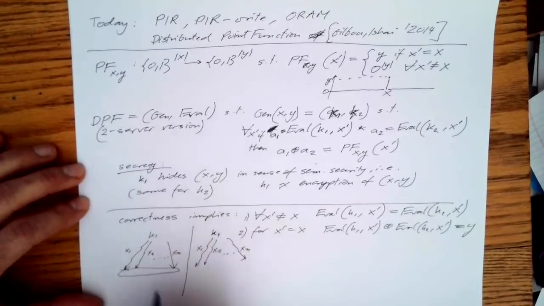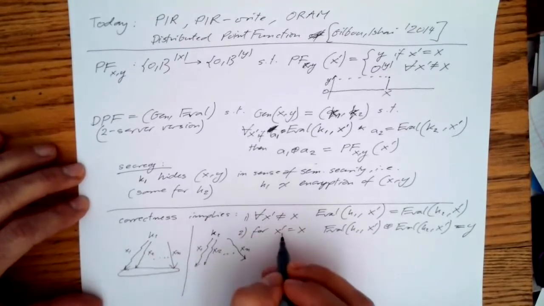So individually, I evaluate this function and I cannot tell where this point is.